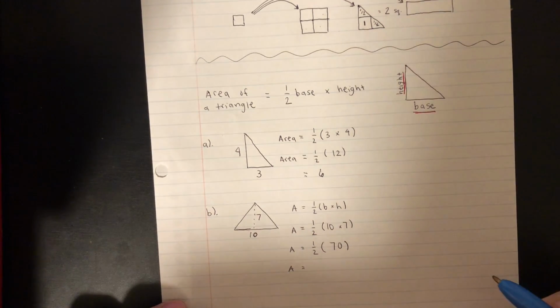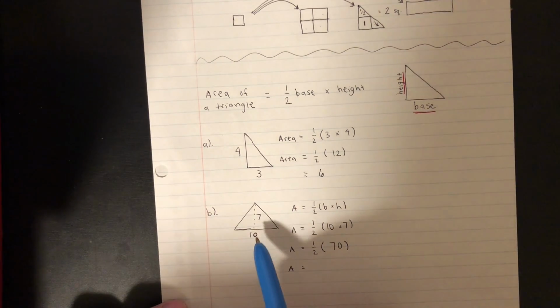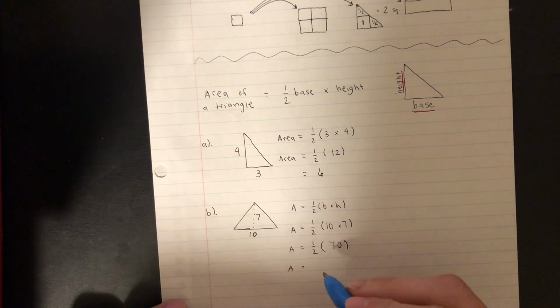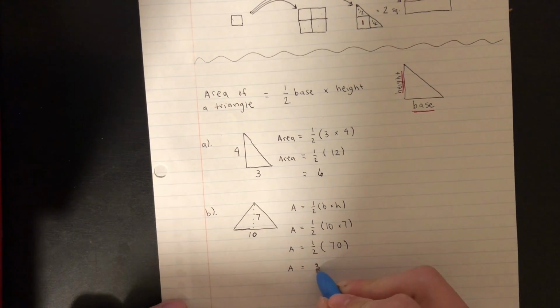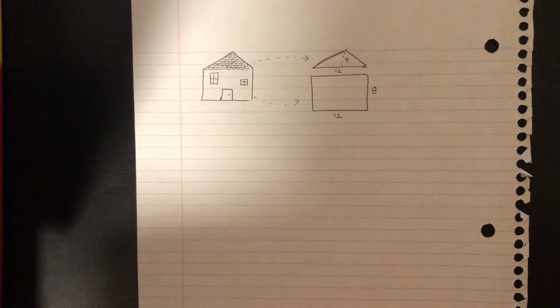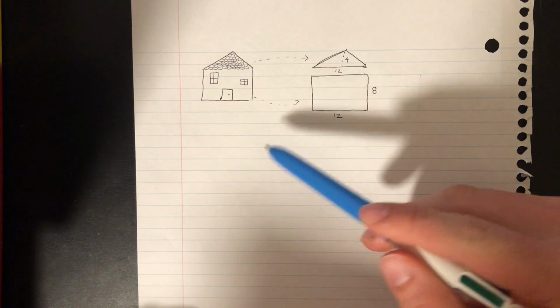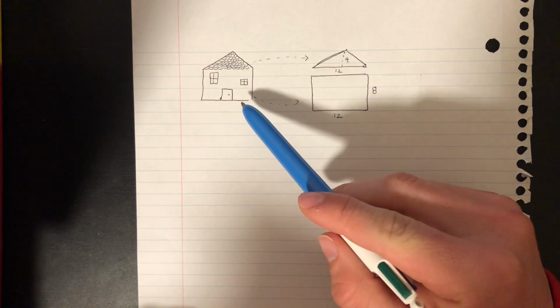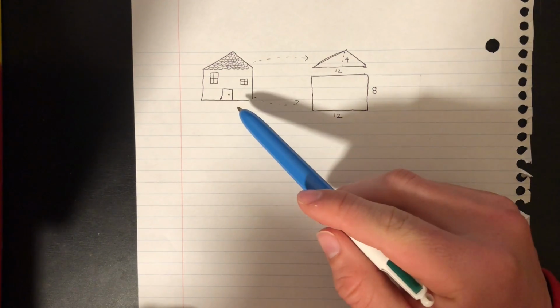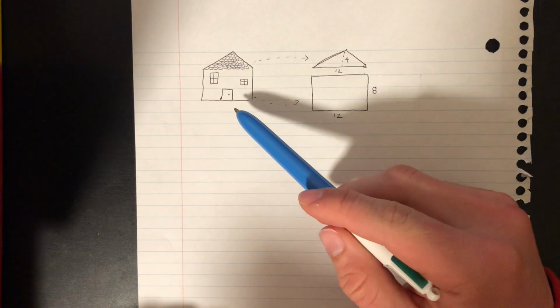And with a simple calculation, we can see that the area of this equilateral triangle will equal 70 divided by 2, or 35. Let's think back to the house example that I mentioned in the beginning. See, if we were asked to find the area of the front of the house on its own, it might seem a little bit daunting.